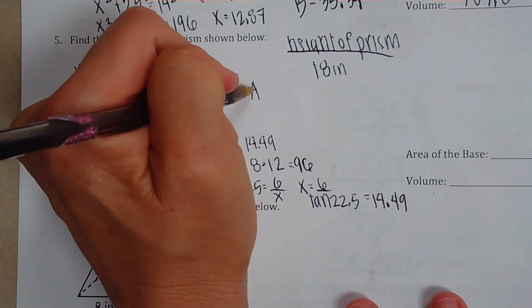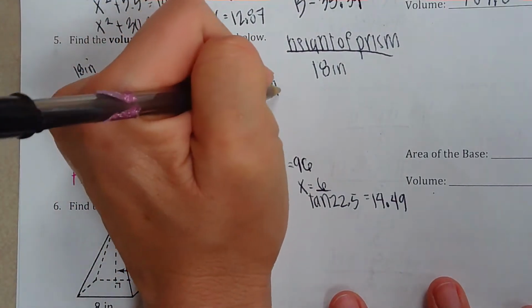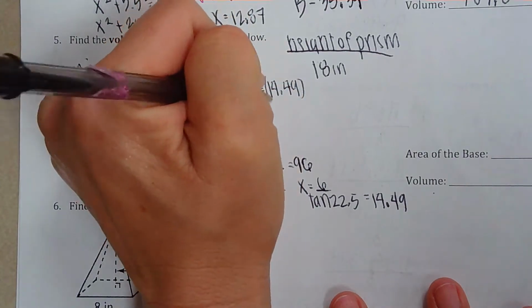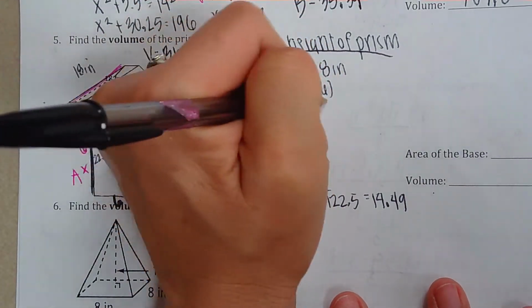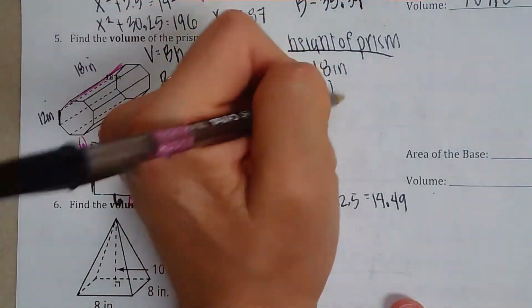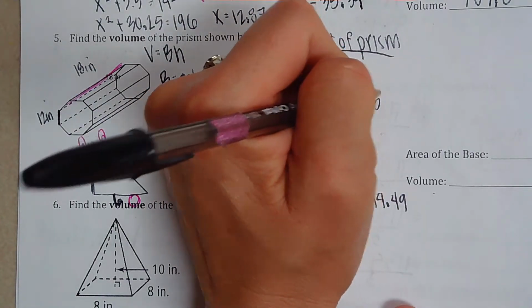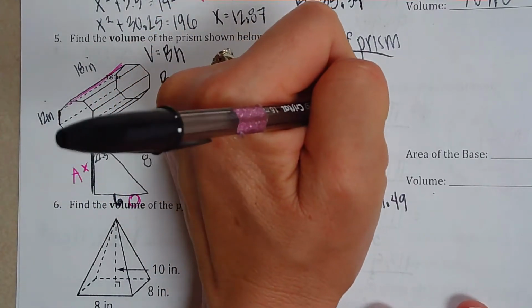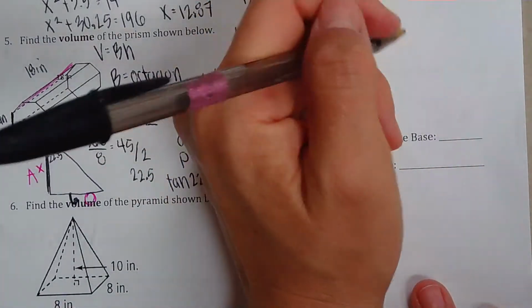And now I'm going to figure out my area. It's going to be equal to 14.49 times my perimeter, 96, and I'll divide it by 2. When I do that, I get 695.52, which is also the area of my base.